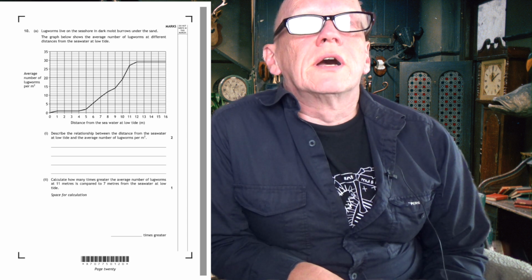Next one. Calculate how many times greater the average number of lugworms at 11 metres is compared to 7 metres from the seawater at low tide. So at 11 metres, you're looking at 27, and at 7 metres, we're looking at 9. So at 7 metres there's 9, at 11 metres there's 27. Divide 27 by 9, you get 3.